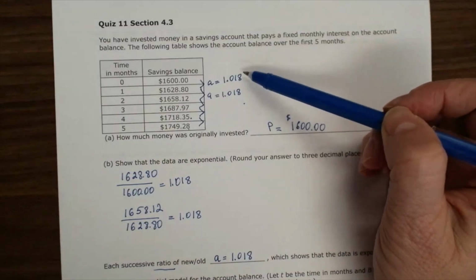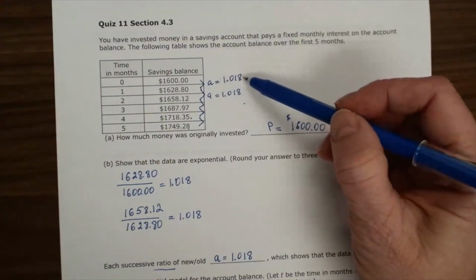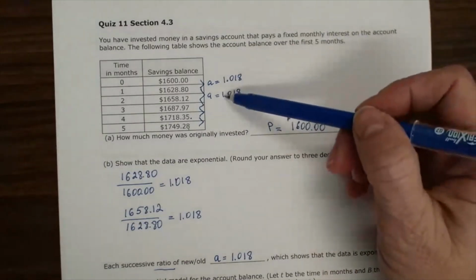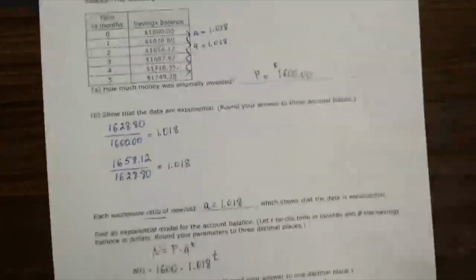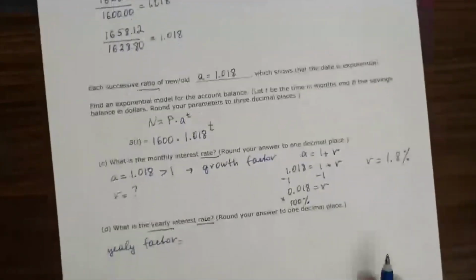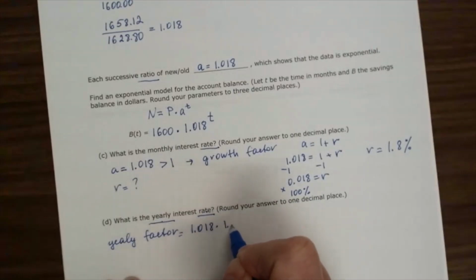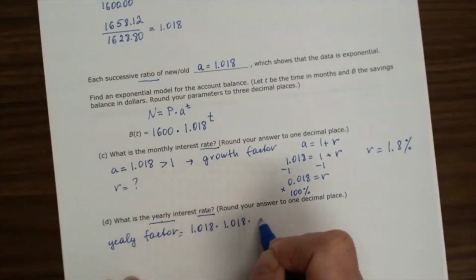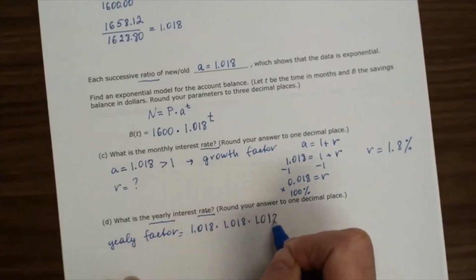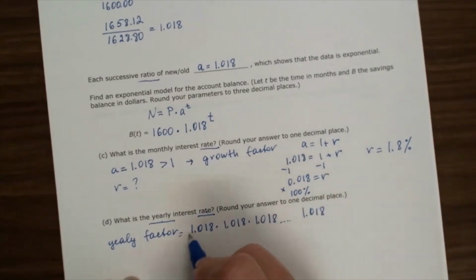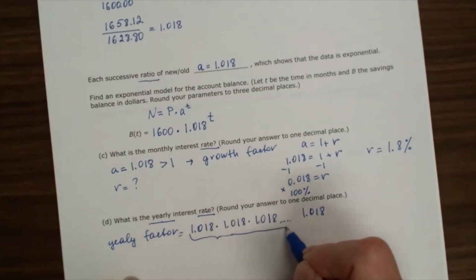It means that we need to multiply 12 times by 1.018. It means 1.018 times 1.018 times 1.018 and so on, all together 12 times.